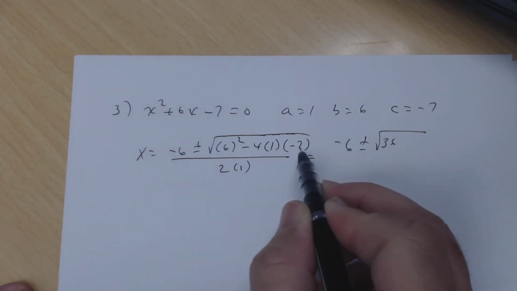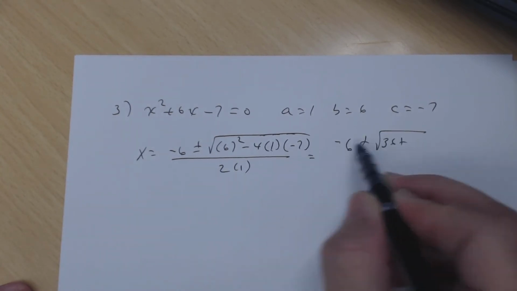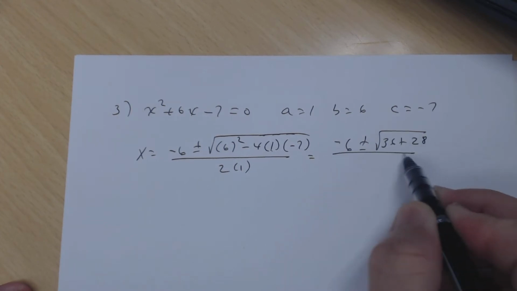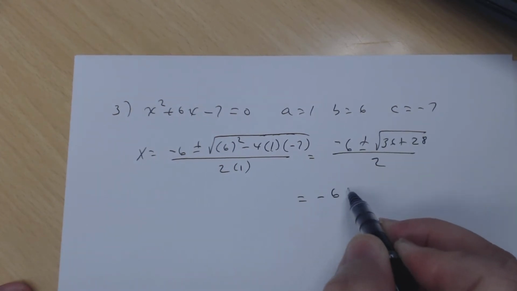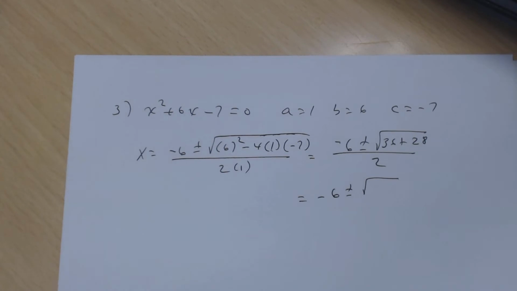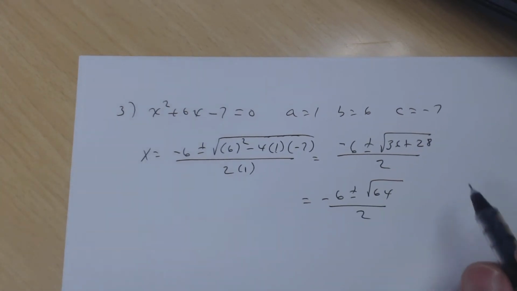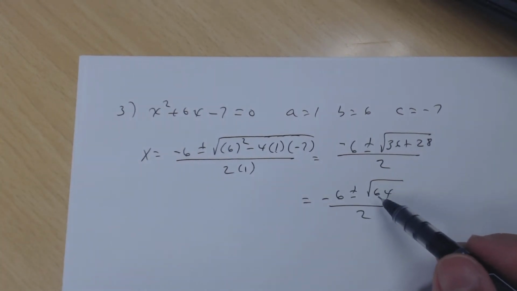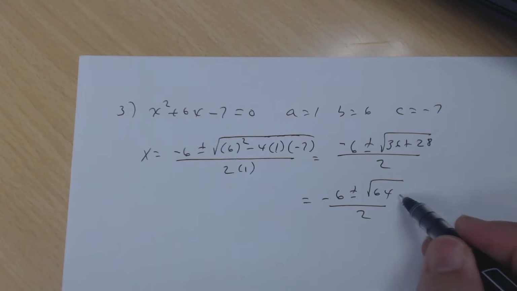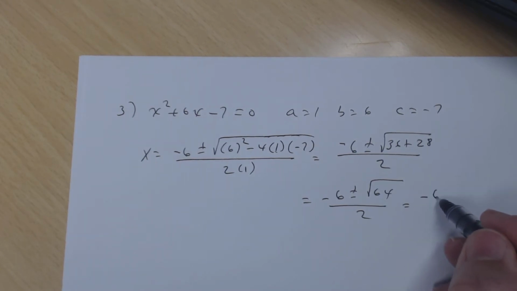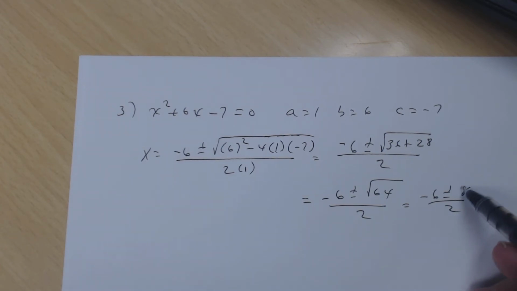A negative times a positive times a negative is a positive. 4 times 1 times 7 is 28, all over 2. So I get negative 6 plus or minus the square root of, now 36 plus 28 gives us 64, all over 2. And then what you notice this time, 64 is a perfect square. So when I simplify the square root of 64, I get negative 6 plus or minus 8 over 2. Now notice that I don't have a square root anymore, so this is going to be rational solutions.